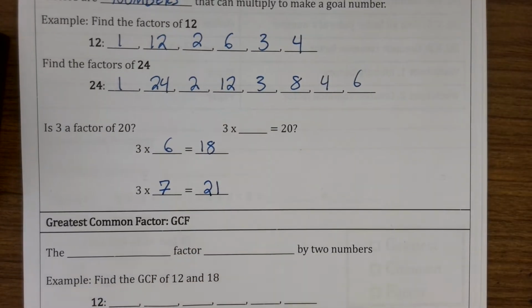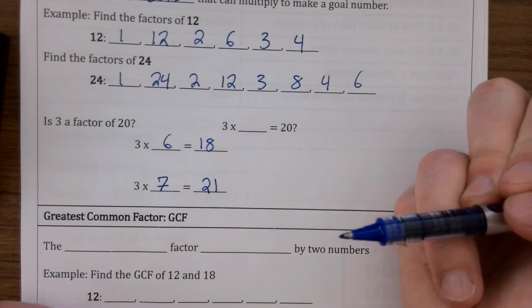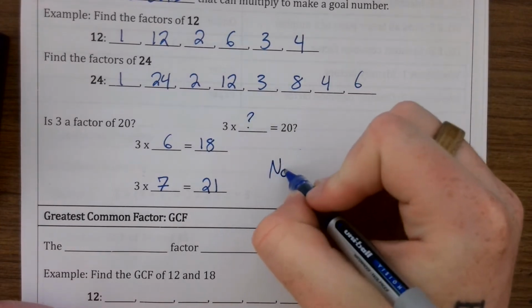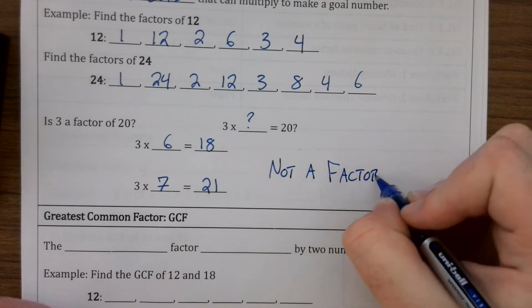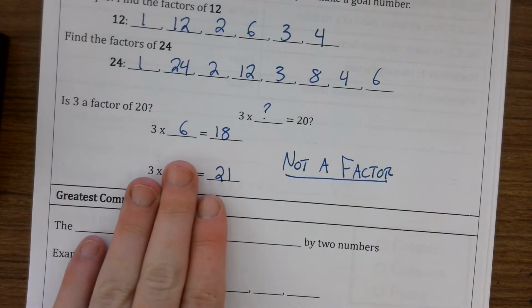But notice 6 and 7 are right next to each other, but there's no 20 here. So 3 is not a factor of 20. We can't multiply 3 by anything to get 20 unless we start to use decimals or fractions, which we're not doing today. So now we know how to find factors.